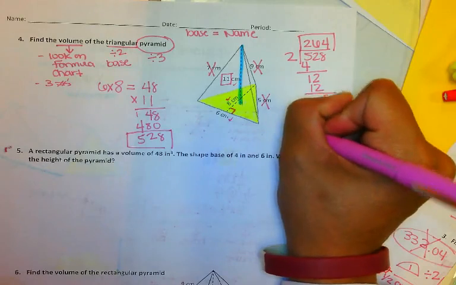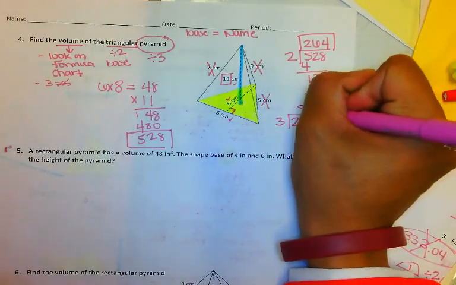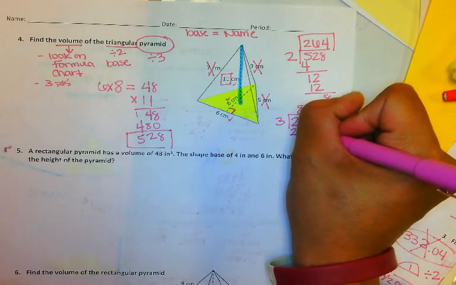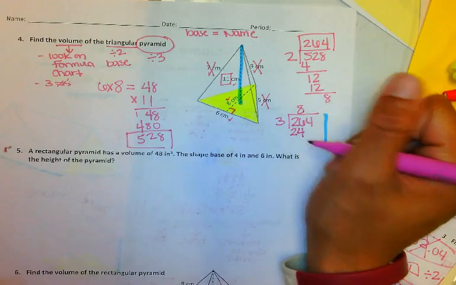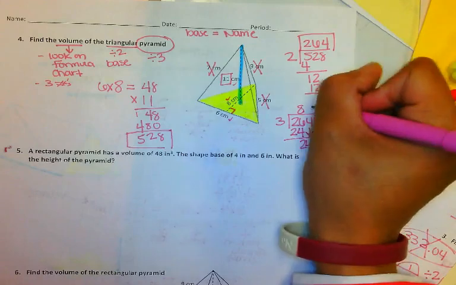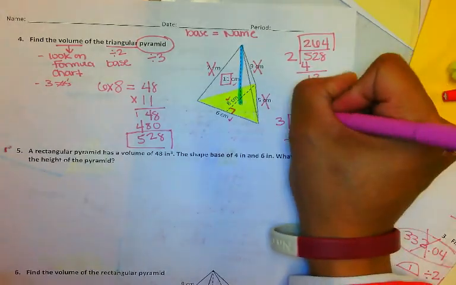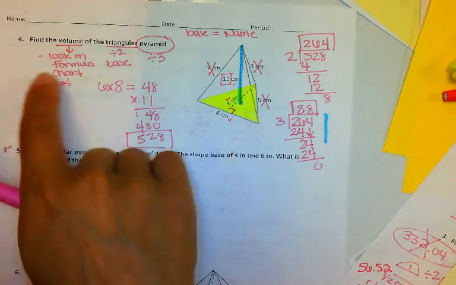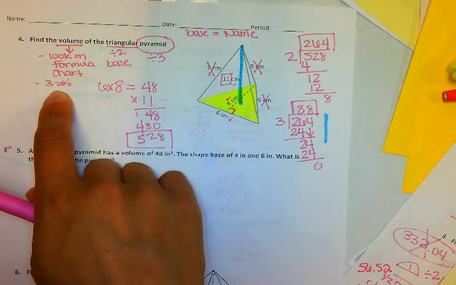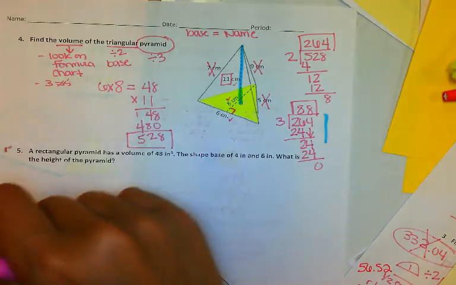Let's see. 8. Yeah, 24. Yeah. And then 2, 4, 8, 24, 88. Did I do everything? Well, let's go back and check. Did I look at my formula chart for the volume? Yes, I did. Did I find 3 numbers? Yes, I did. Did I divide by 2? Yes, I did. Did I divide by 3? Yes, I did. 88 is my final answer.